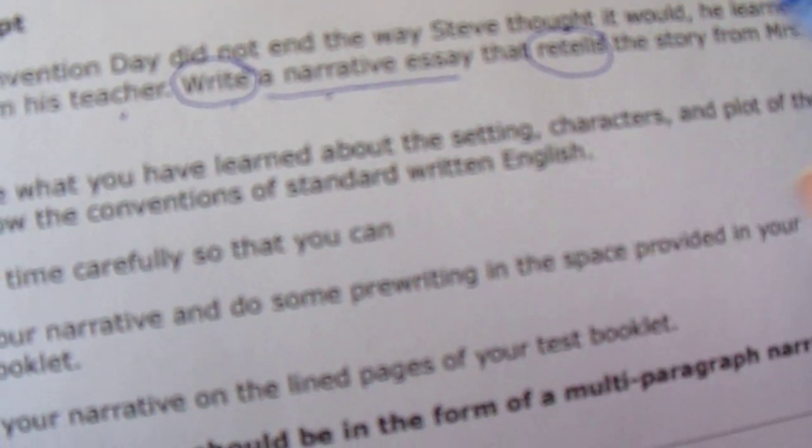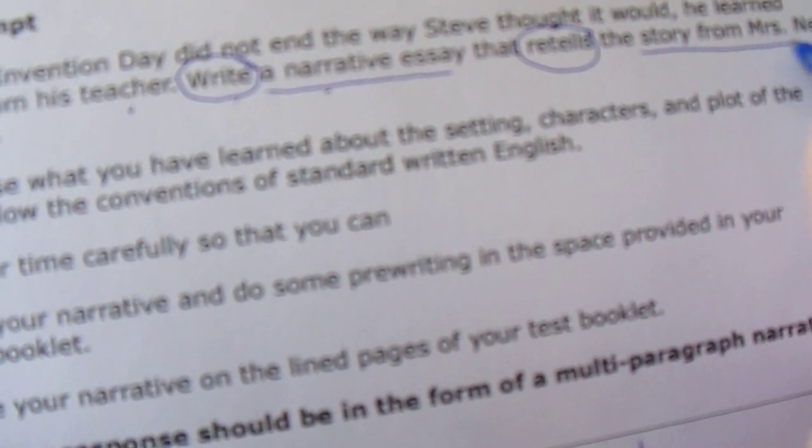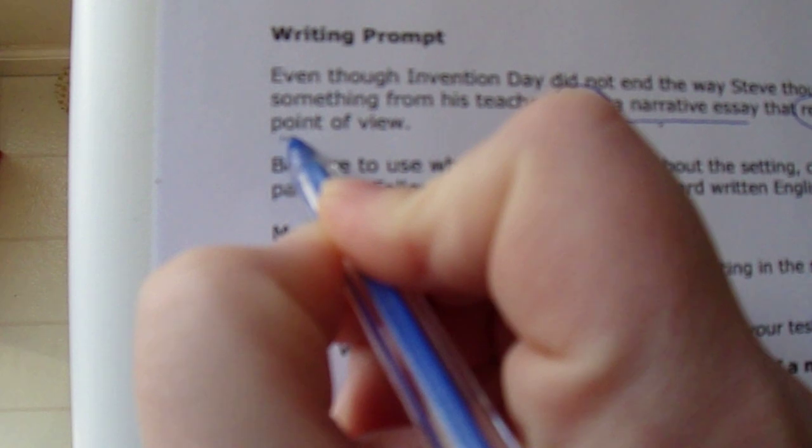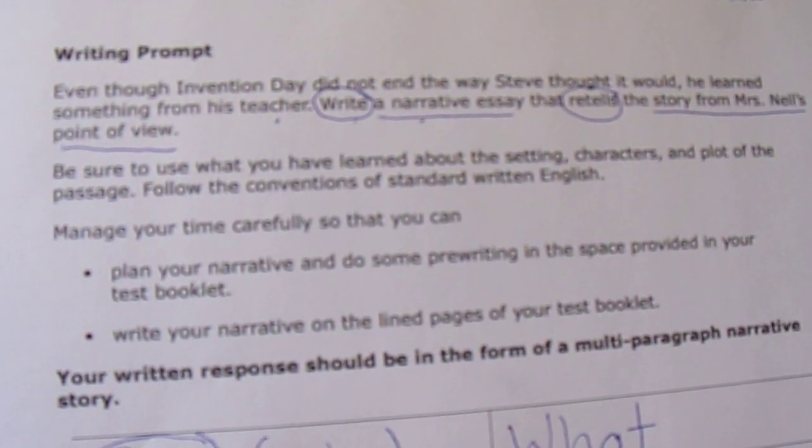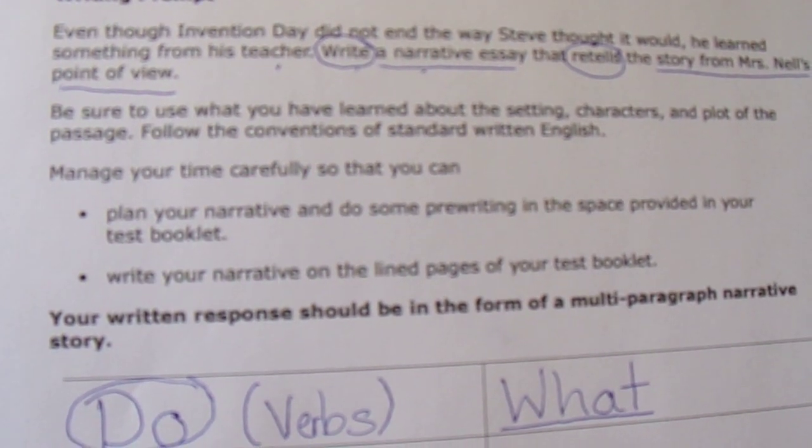Here's our next verb. Retells. What is it going to retell? The story from Miss Nell's point of view. Two very important parts, okay? Now, next part going down.